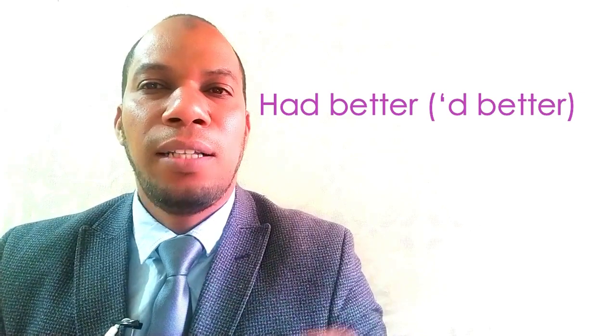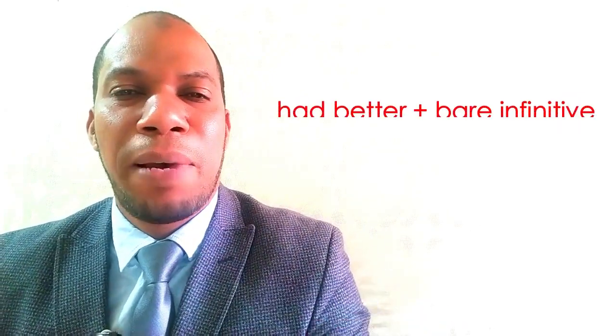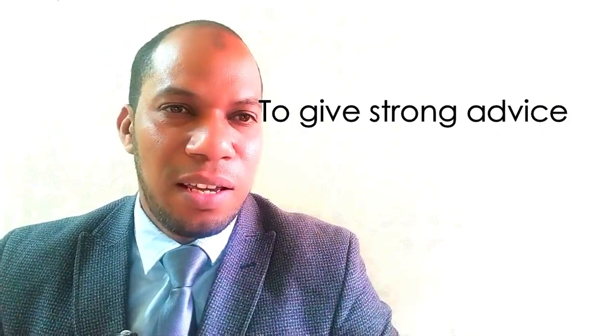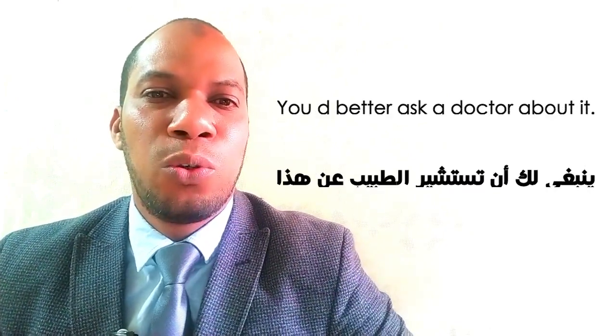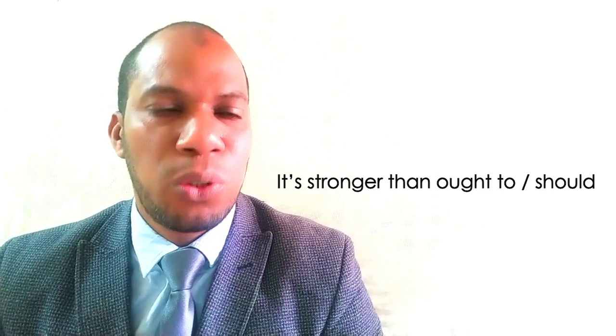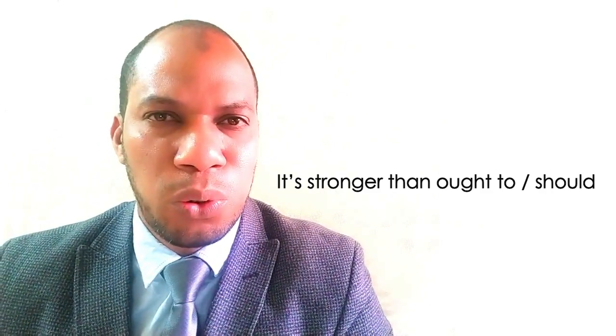Next modal verb is had better. Had better or the better short form. We use had better plus bare infinitive to give strong advice. If you have a very close relationship with someone and you would like to advise him or her, you would say, you'd better ask a doctor about it. You'd better. It is stronger than ought to and should. Had better for advice is stronger than ought to and should.